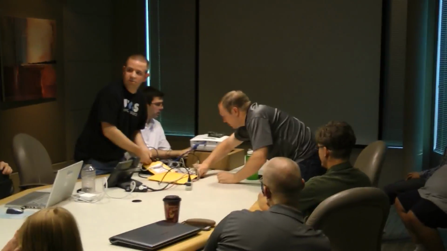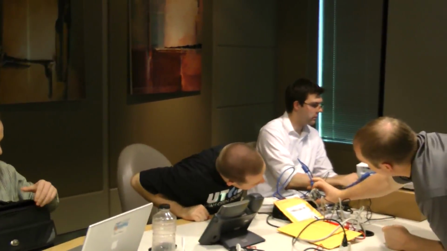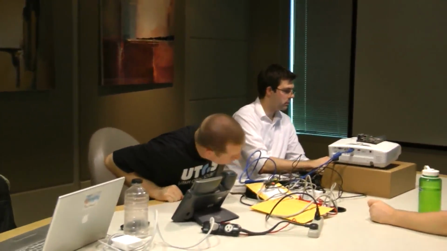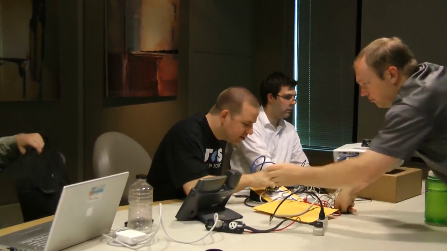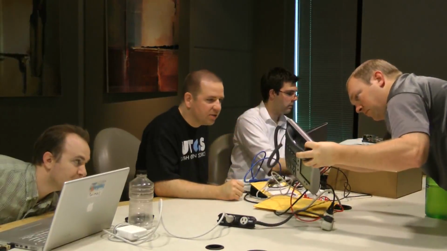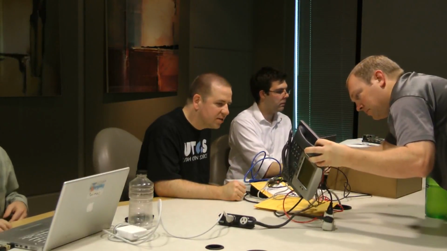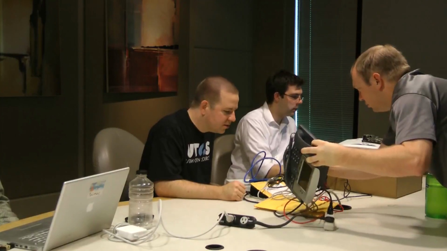Do we know if it works? Das Blinken Lights. It looks like it's actually right next to the power.